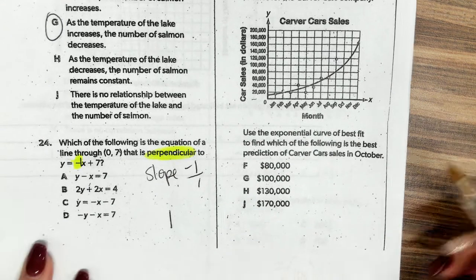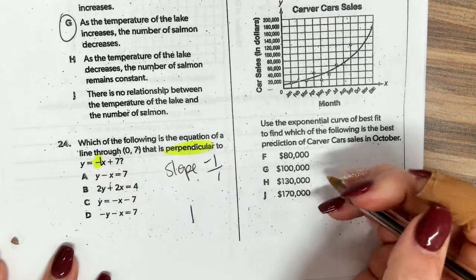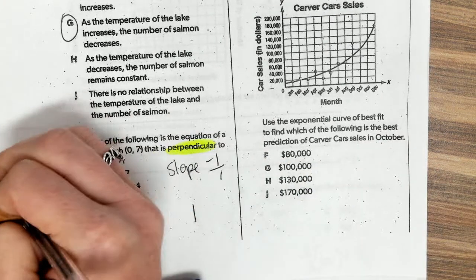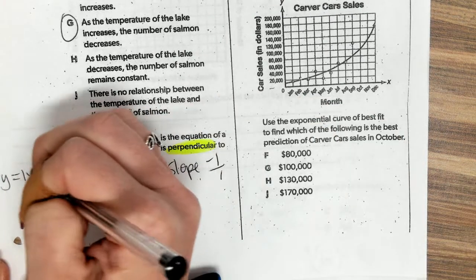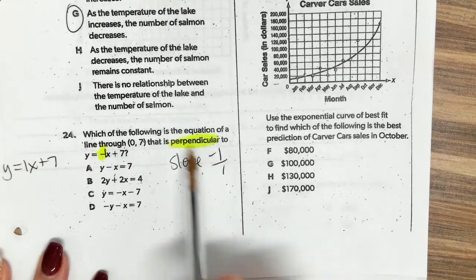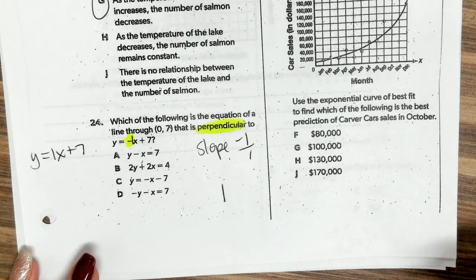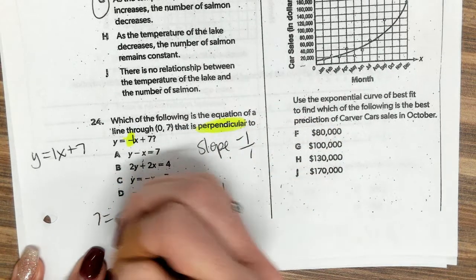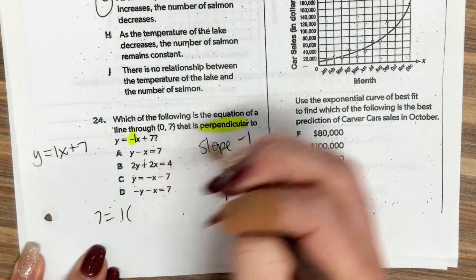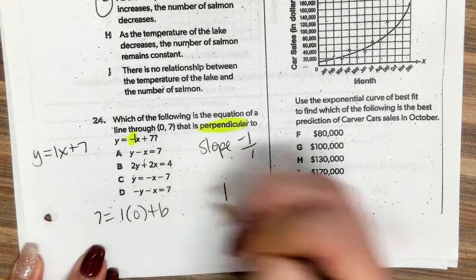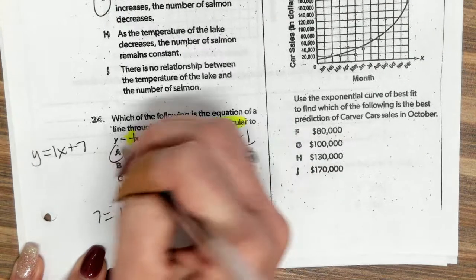And then it made me mad because you had to go rearrange your little equations. So if I rearranged A, it would be y equals 1x plus 7. And I did want to go solve for my B just to make sure I was right. So I did 7 equals 1 times 0 plus B. So that would be B equals 7.